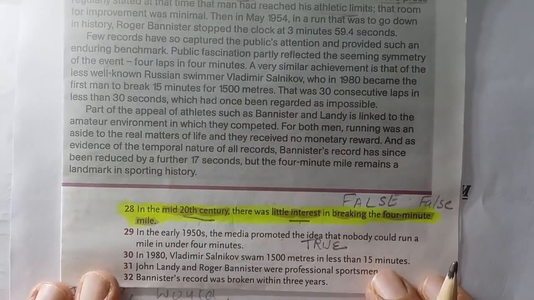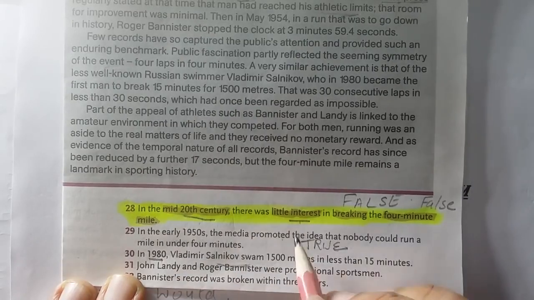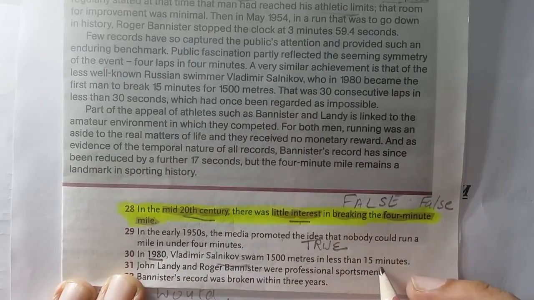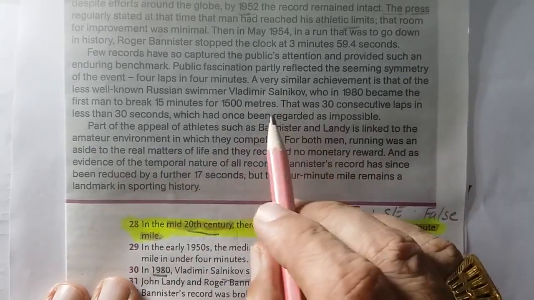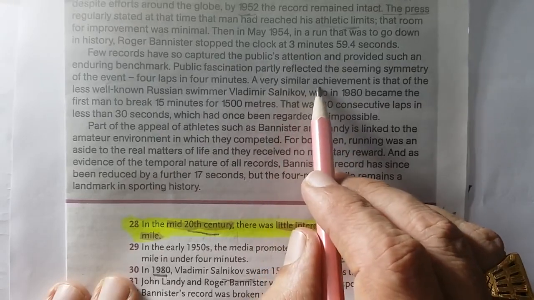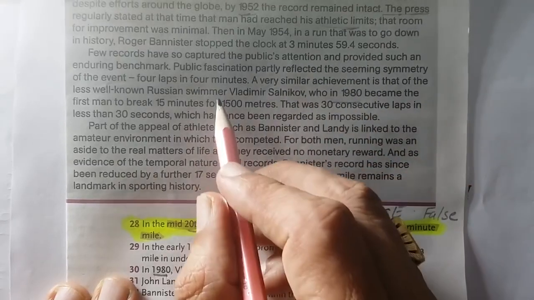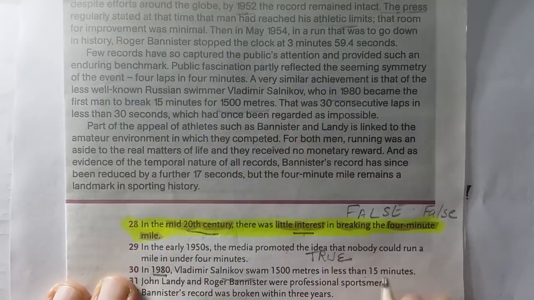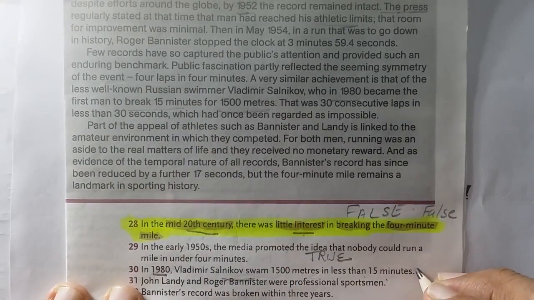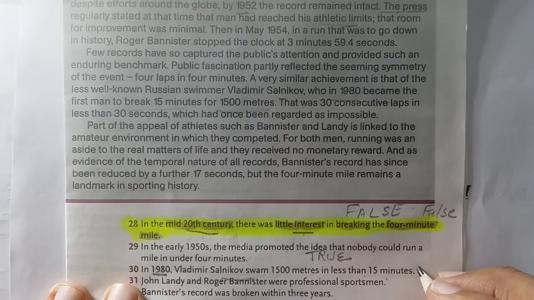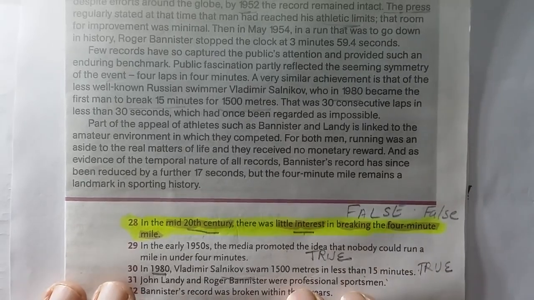Now I'll go to the next one. 1980, I will check, then the name of this person. 1500 meters in less than 15 minutes. First I'll check 1980. Yes, it is in front of you. He said a similar achievement, 1500, 1980. Then comes less than 15 minutes, first man to break 15 minutes. So naturally, the answer is true according to me, because there is a complete cut-off line.